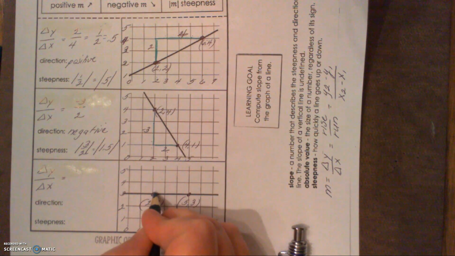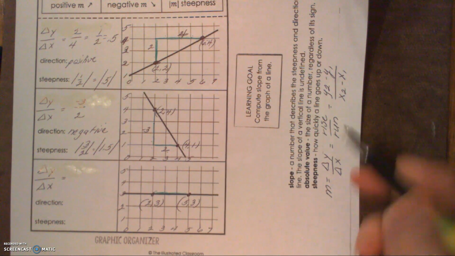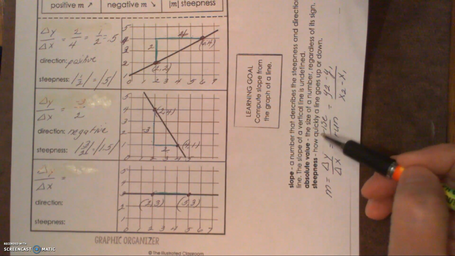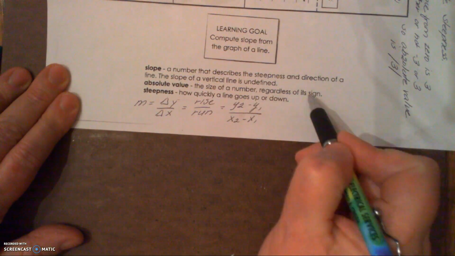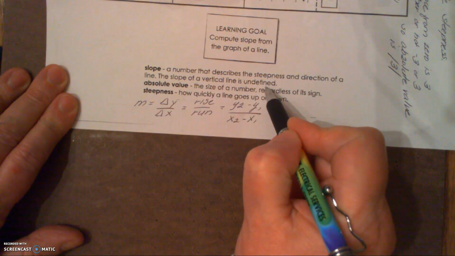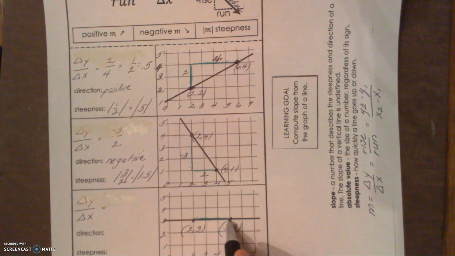Now, this is a vertical line, and a vertical line is undefined. So we have this in our notes over here. The vertical line is undefined. So this is not vertical, it's horizontal.